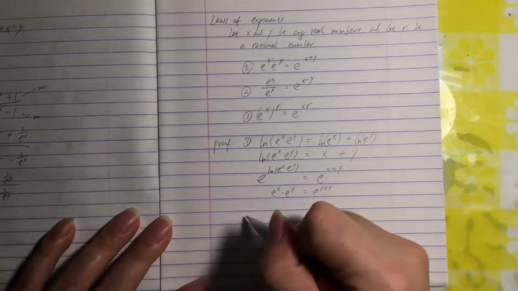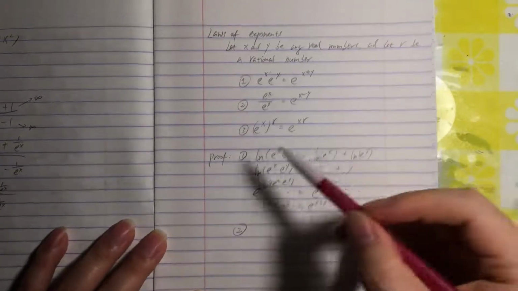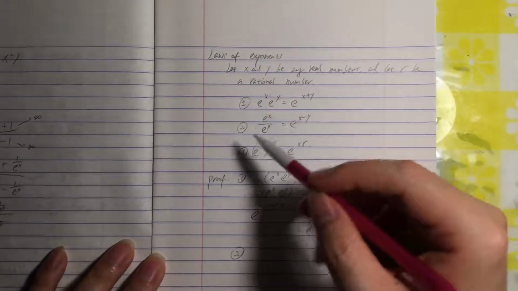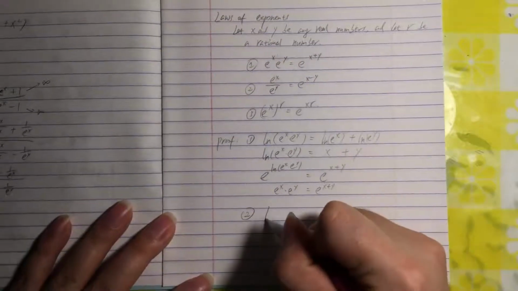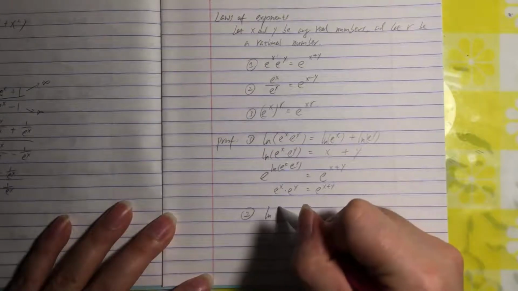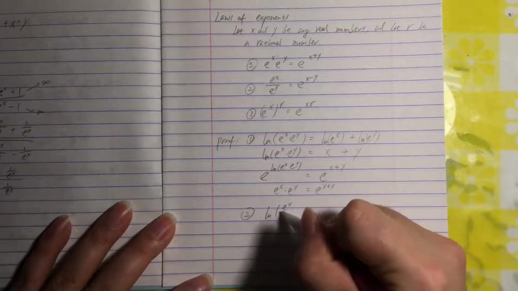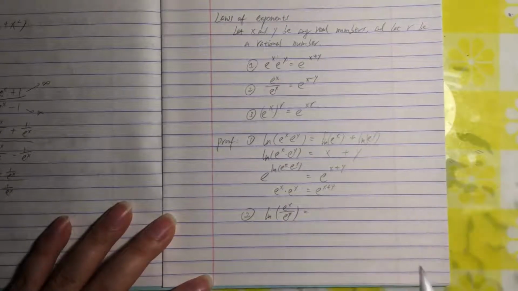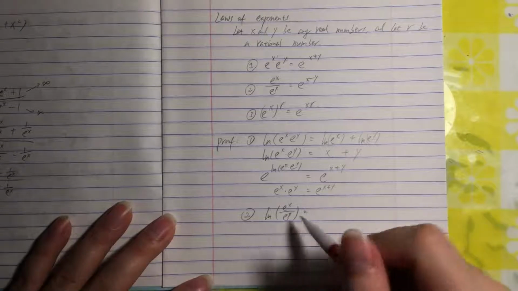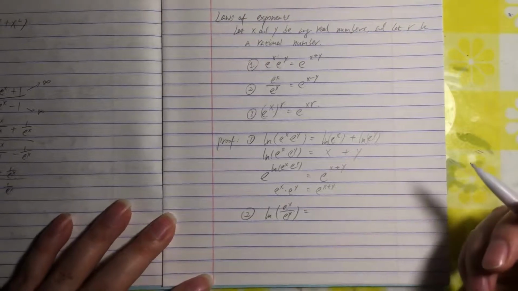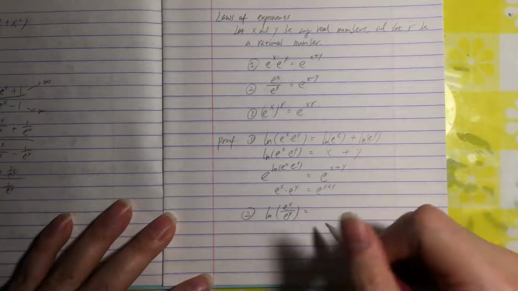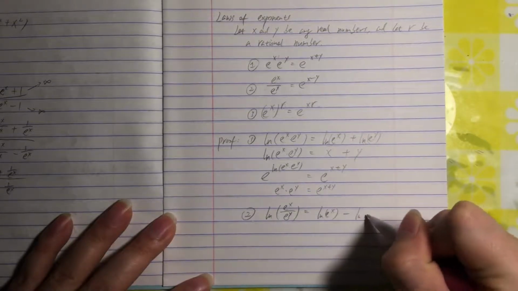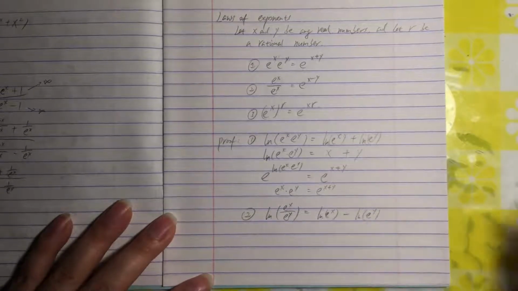Proof of the second law is very, very similar. I first apply natural log on the left side. I get natural log of e to the power of x over e to the power of y. By the second law of logarithm, I can convert division to subtraction. Write it as ln of e to the power of x minus ln of e to the power of y. That's the second law of logarithm.